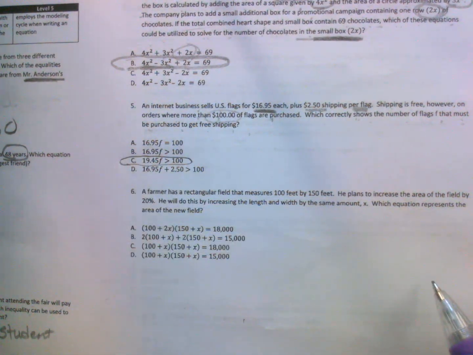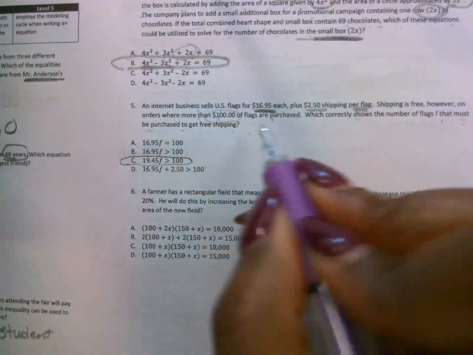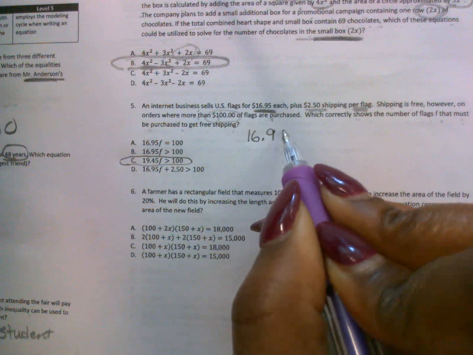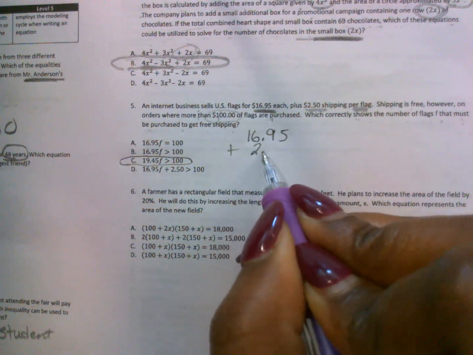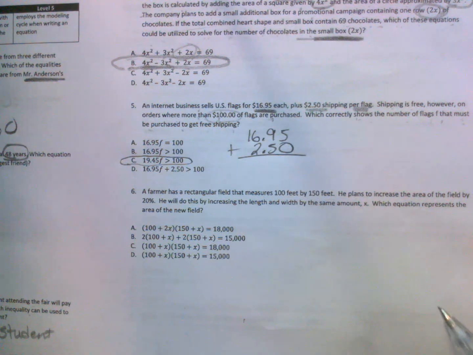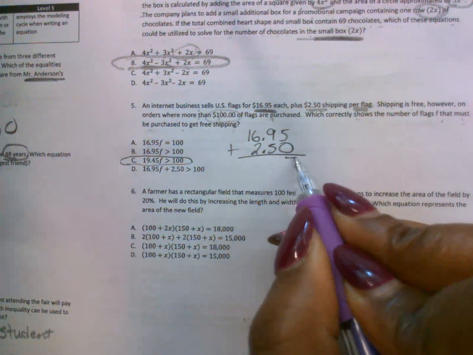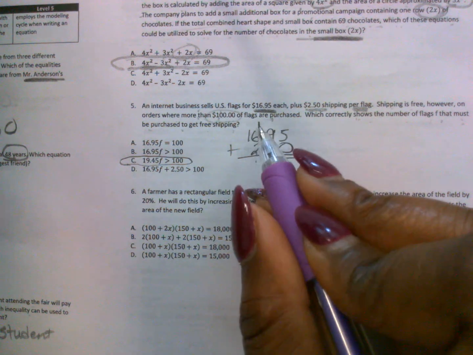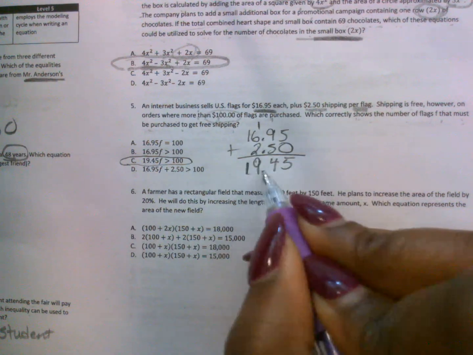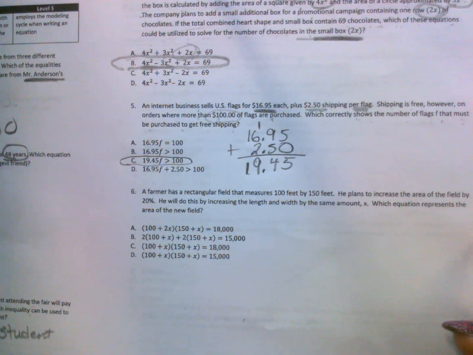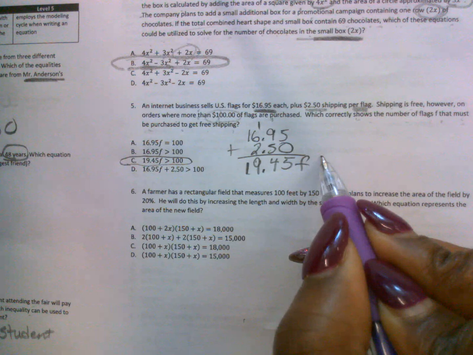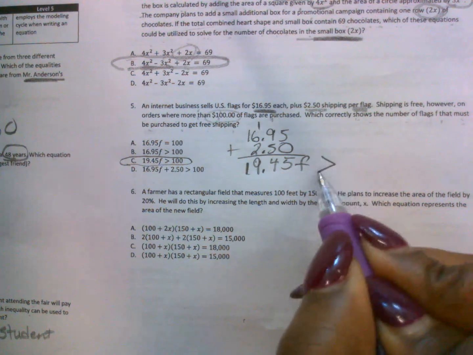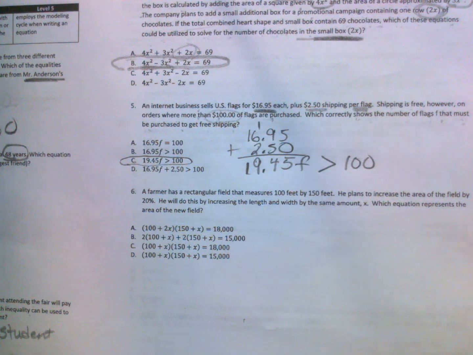Okay, it's C because it's for every flag. You have to pay $16.95 for every flag. Plus, you have to pay $2.50 for every single flag. So, this is going to be 5, 9 is going to be 14, this is going to be 6, 7, 8, 9. And this is going to be 1. So, it's $19.45 for every single flag, as long as this amount is greater than 100. After it goes over that amount, then shipping is going to be free.